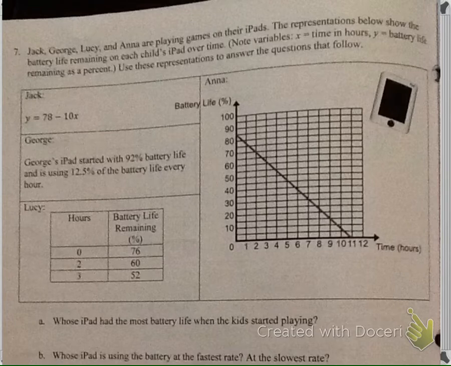Okay, so we're dealing with iPads, and each kid is playing their iPad for a certain amount of time. And these all represent how much life is left in percent of battery use. So, for example, Jack started with 78% and loses 10% per hour. So I want to label that in a way that makes sense.